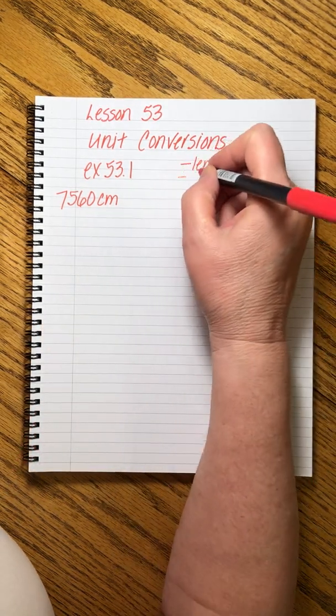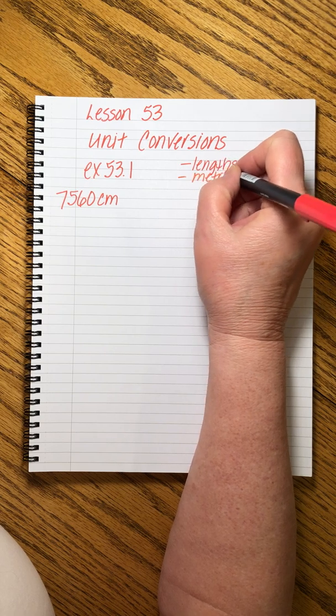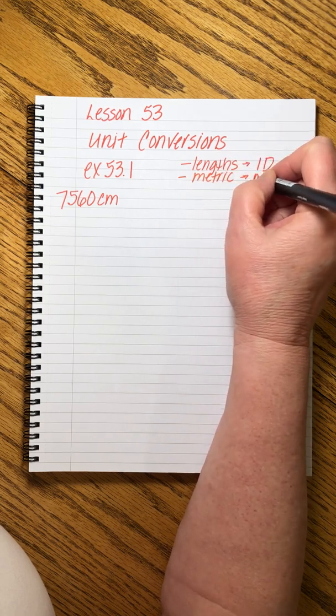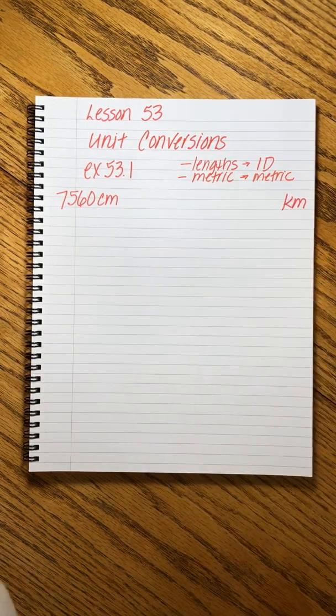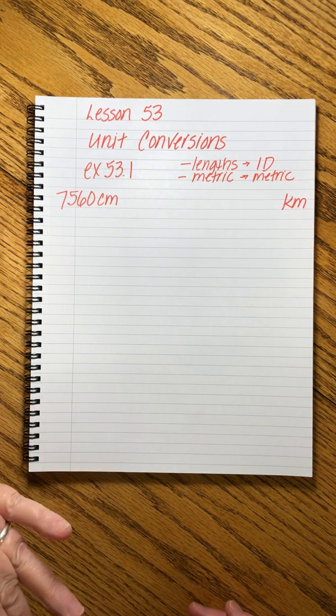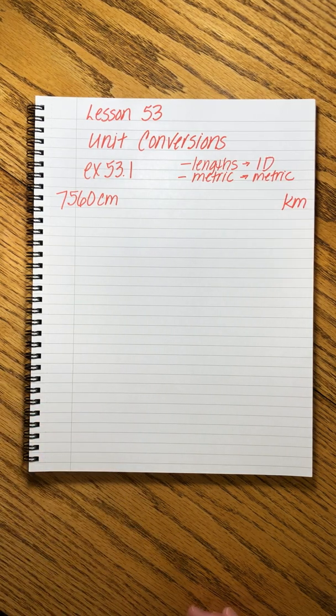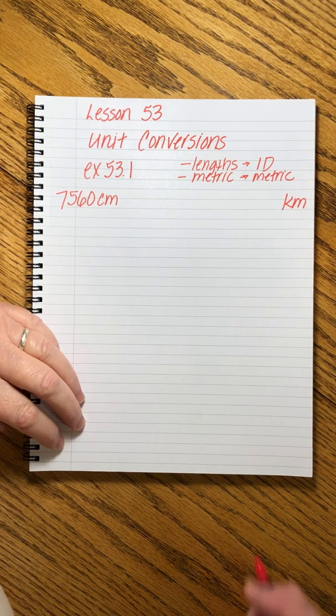The other thing I notice is that this conversion is going from metric to metric, right? Both of these are metric units. So I don't have to worry about climbing through the wormhole between metric and English systems, right? We'll do that later. Okay, so all I have to do is figure out how to get from centimeters to kilometers. And sometimes John gives us a hint and tells us how many multipliers to use, but this time we have to figure it out for ourselves.